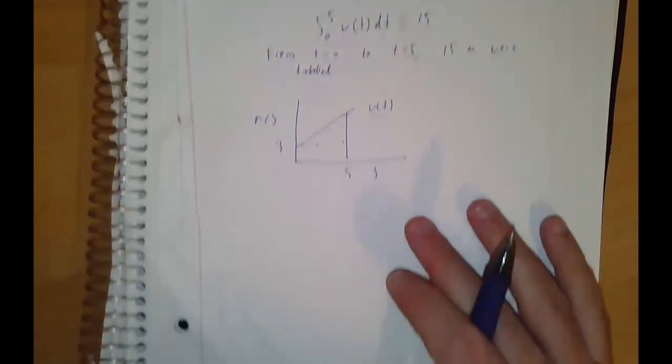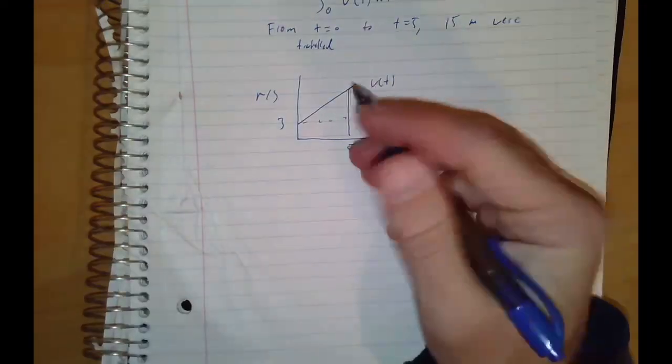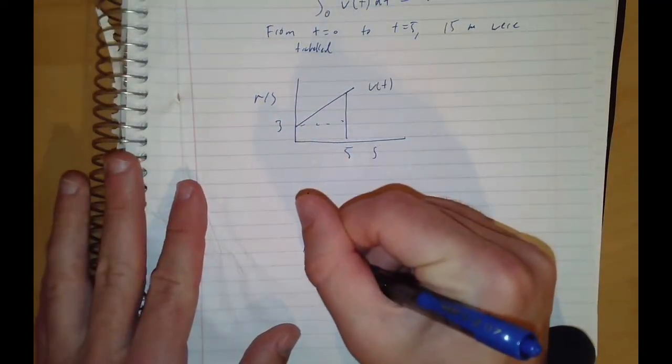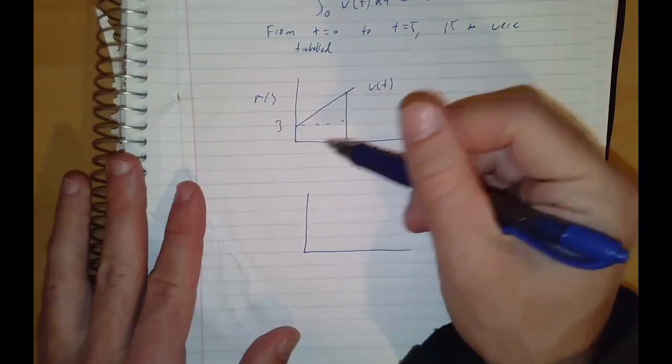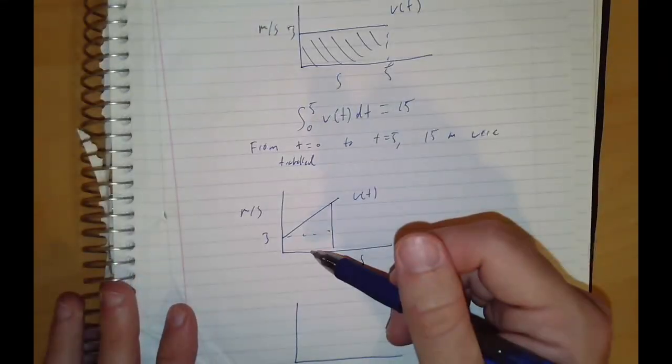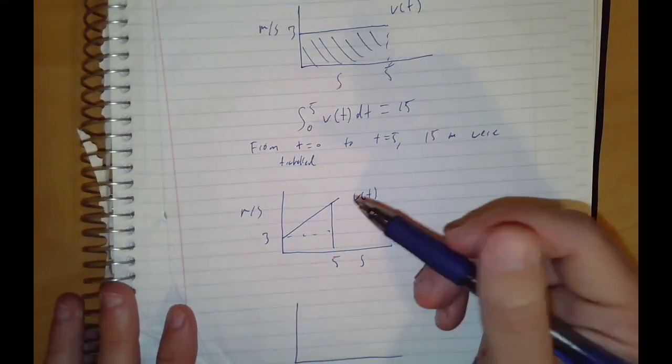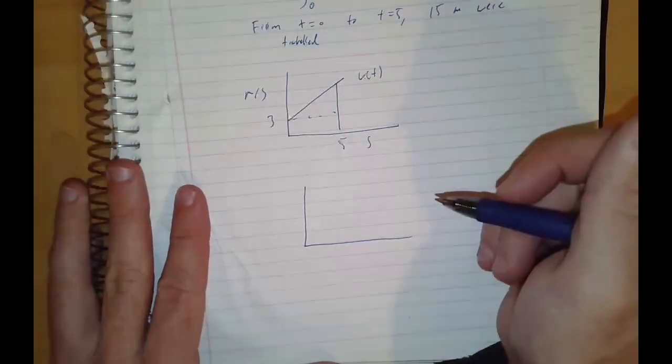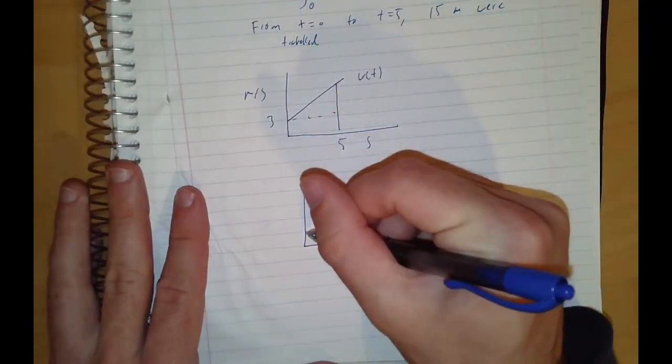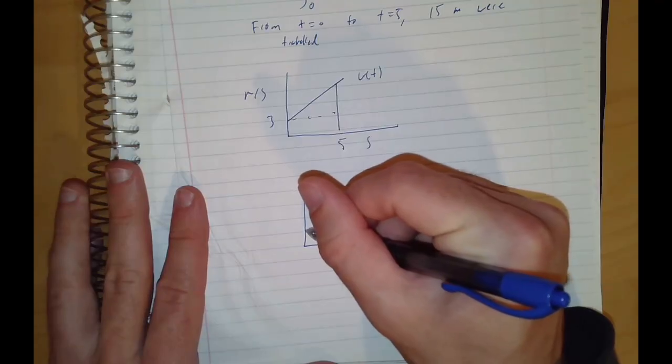So where today's lesson goes is, instead of there being linear geometric shapes like square, circle, triangle, we're looking at, well, what if it's not linear?